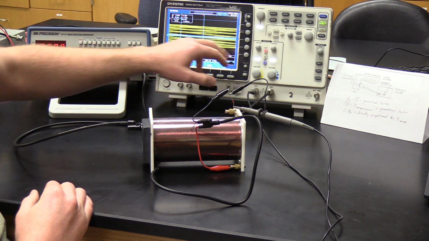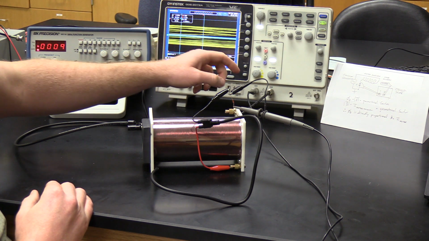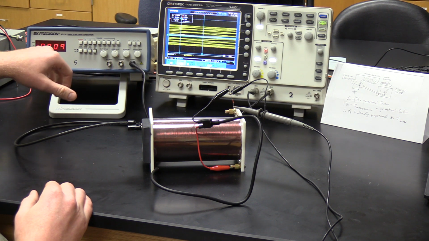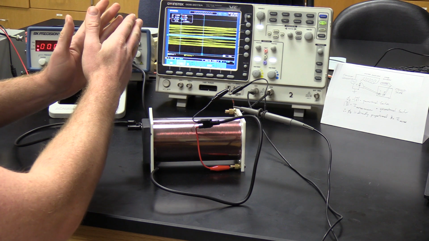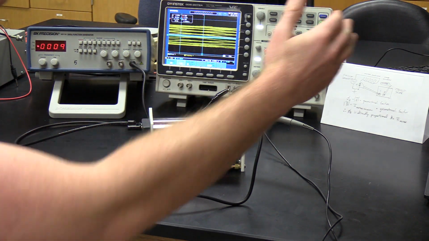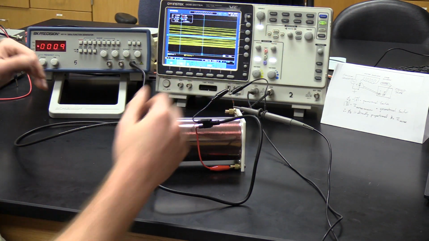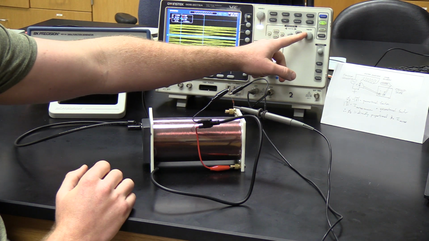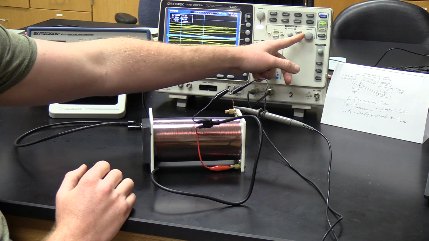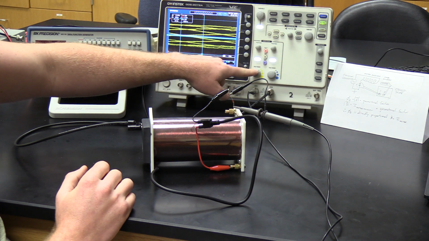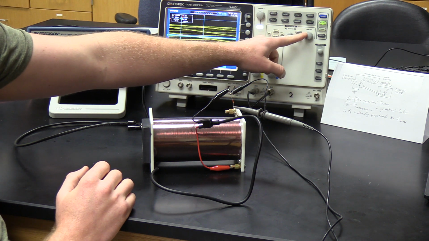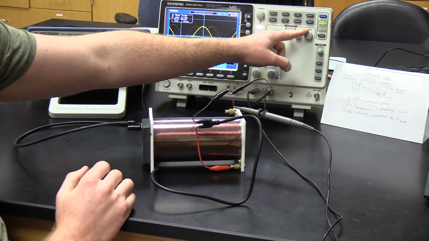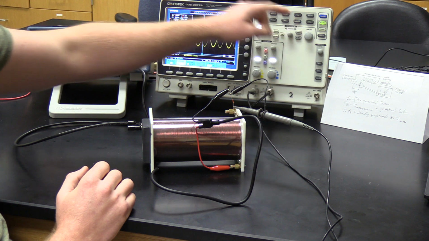So let's try to get a signal here. I decreased the frequency a lot, so the sine wave has been spread out a lot, so I want to zoom out from the horizontal axis. I'm going to use this horizontal time per division knob. That's analogous to the volts per division. This is for the vertical axis, and this would be for the horizontal axis, which is time. So I'll keep turning it until we see a few periods.